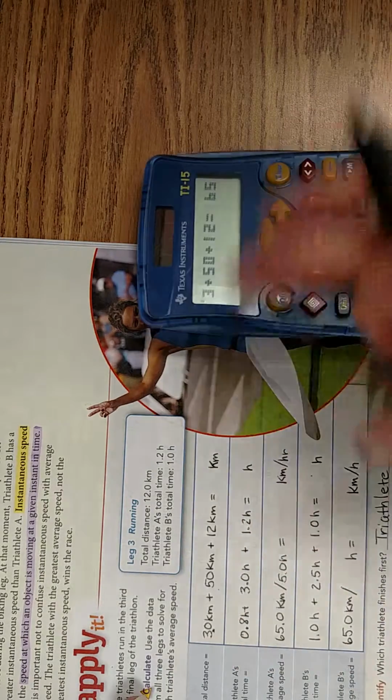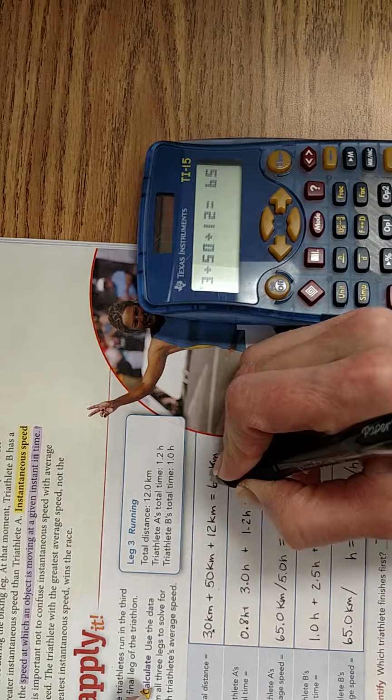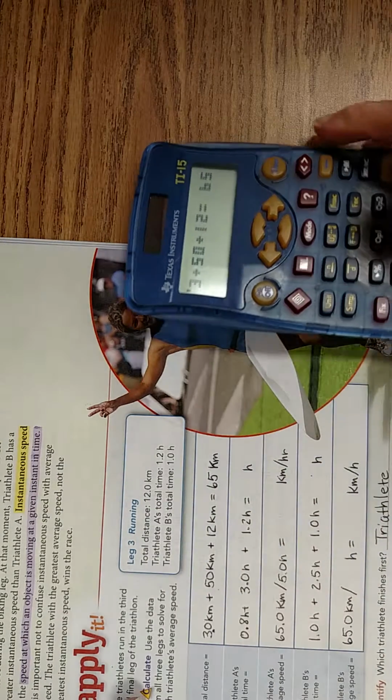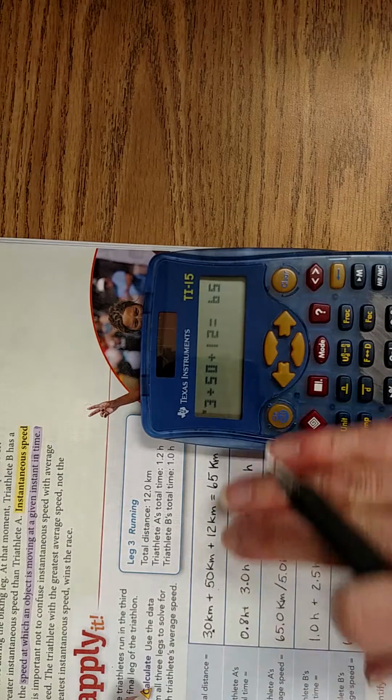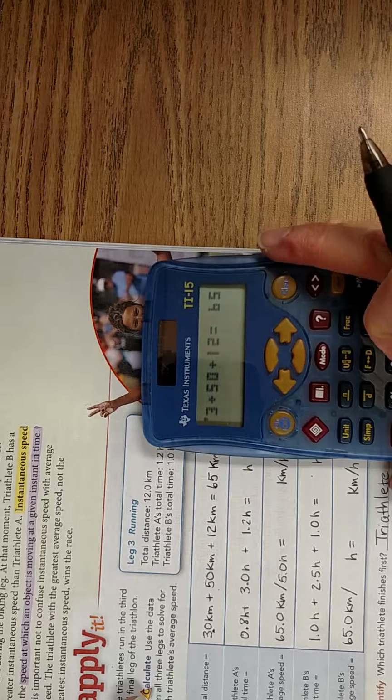That can be written out like this. Next part. So it's okay to make a mistake. Just catch your mistake and change it.